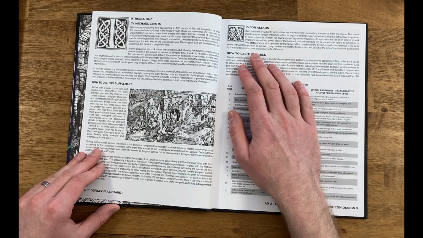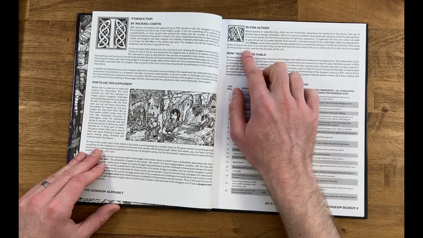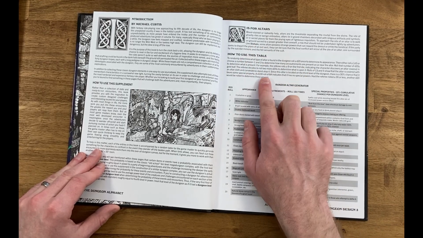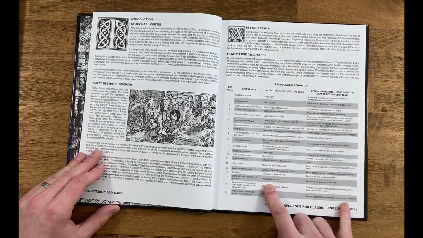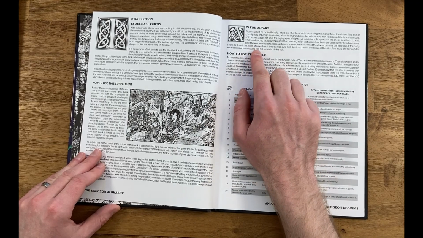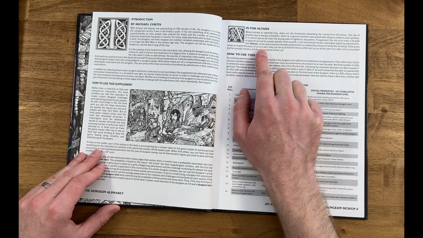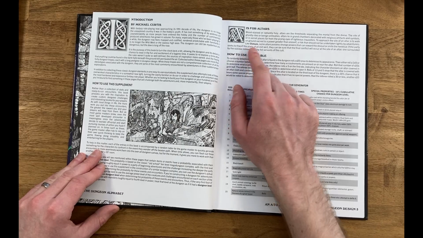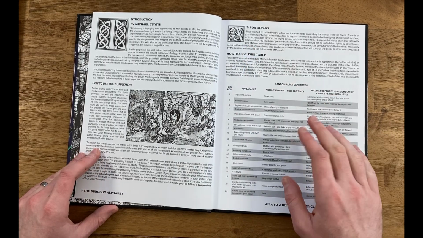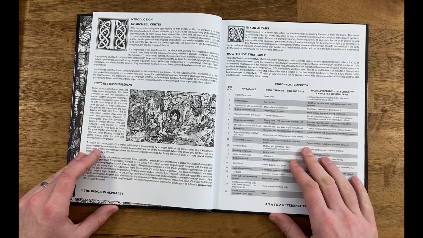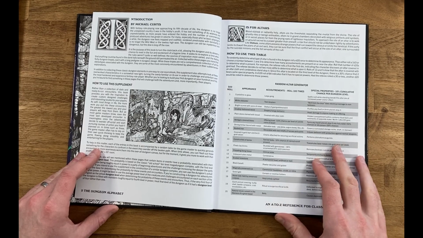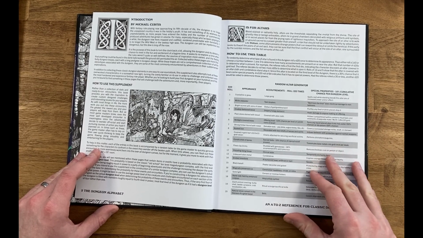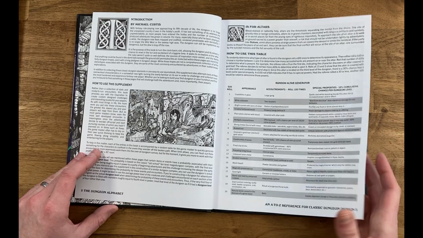One thing that I do like in the book is throughout it, in these kind of intro texts and within the tables themselves, it'll reference other tables. So it'll say like statues. If you see it in bold, that means it is referencing another table within the book. So that's cool. I like the way that they tie those together. Gives you a lot of neat ideas.